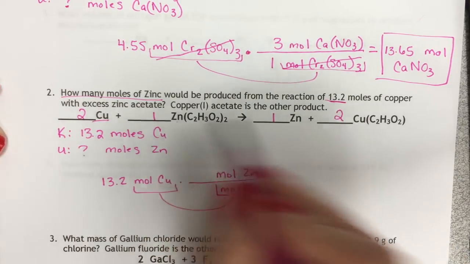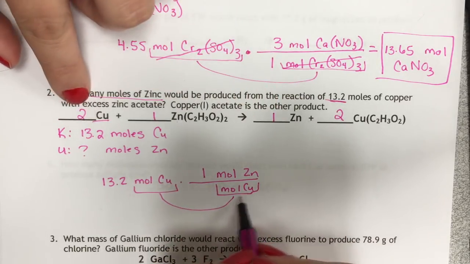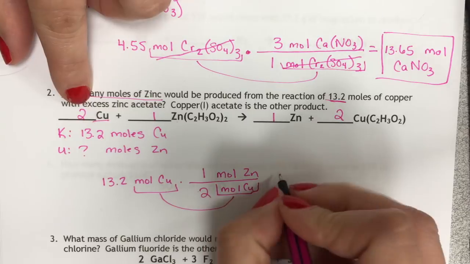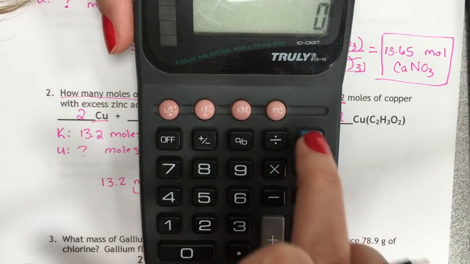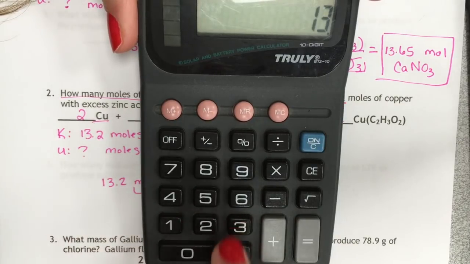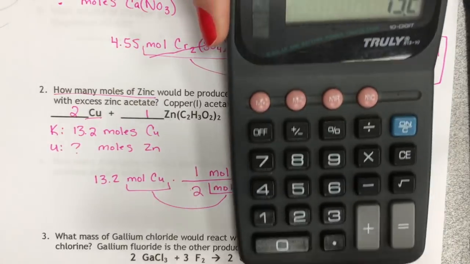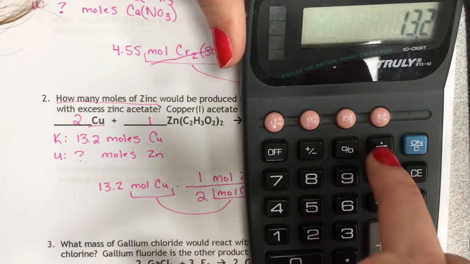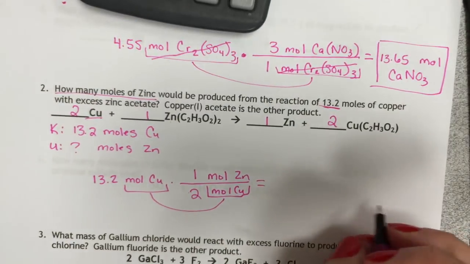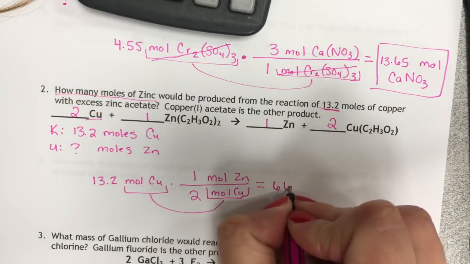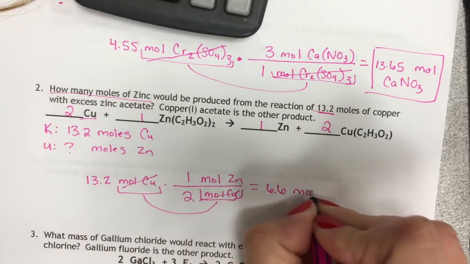Now we find our little ratio. Zinc is a 1, copper is 2. So now we plug it into our calculator. We clear it, 13.2, and the 2 is at the bottom, so it's 13.2 divided by 2, and that's it, 6.6. So the answer is 6.6. The moles of copper cancel and you're left with moles of zinc.